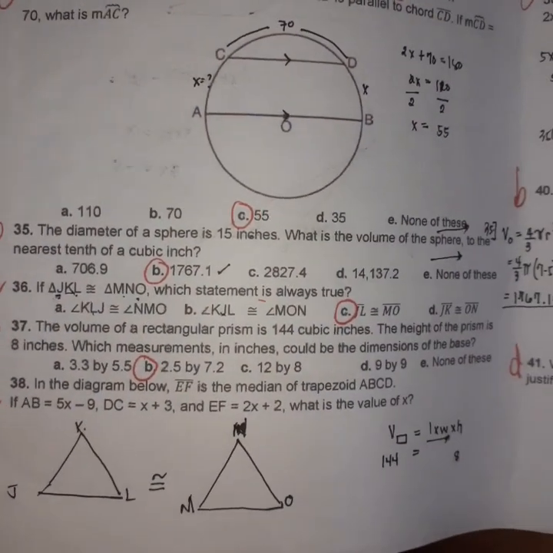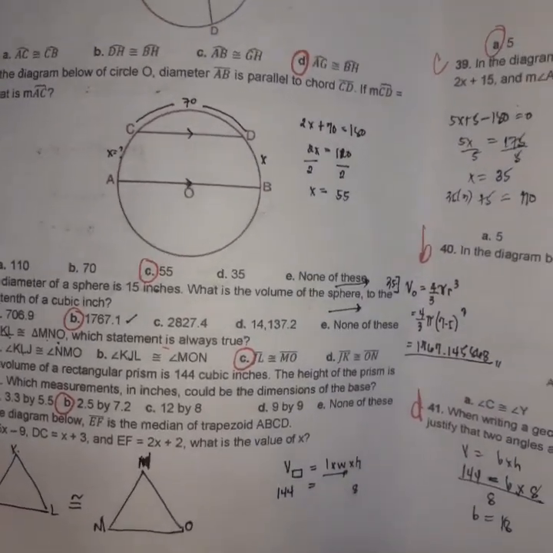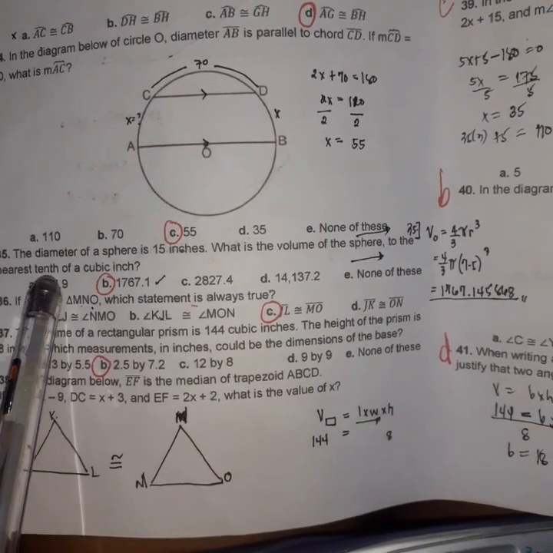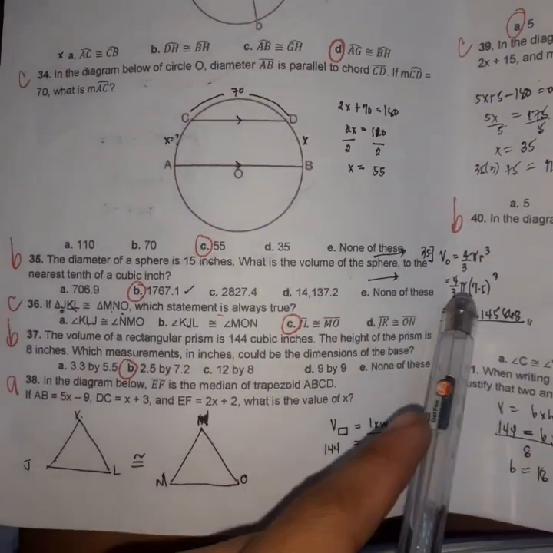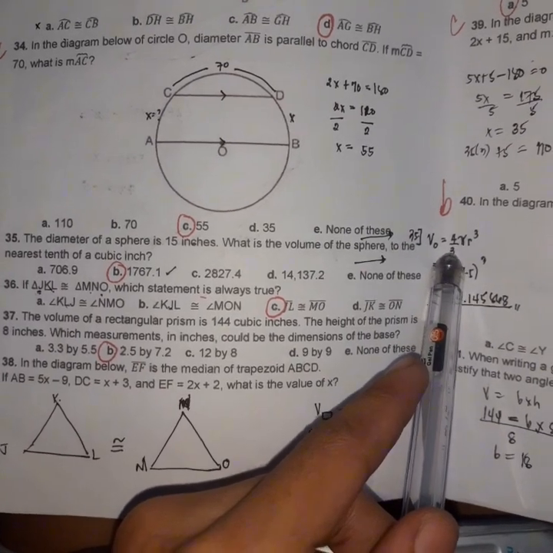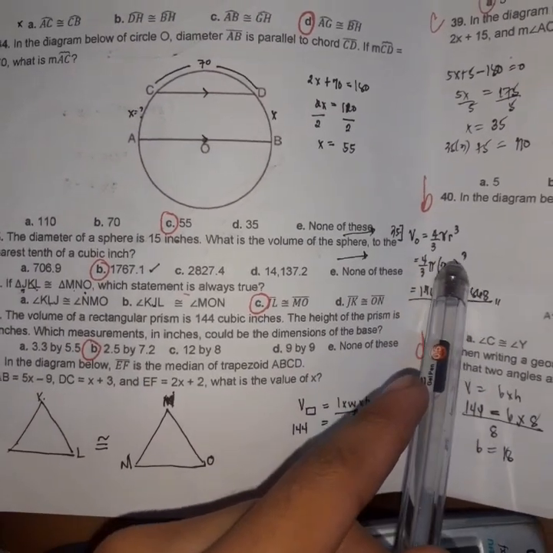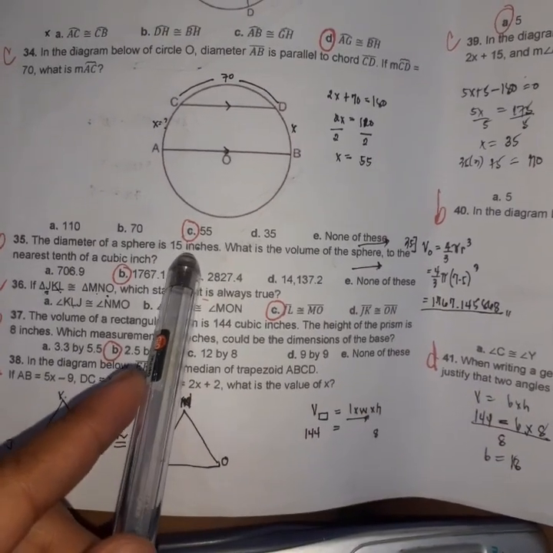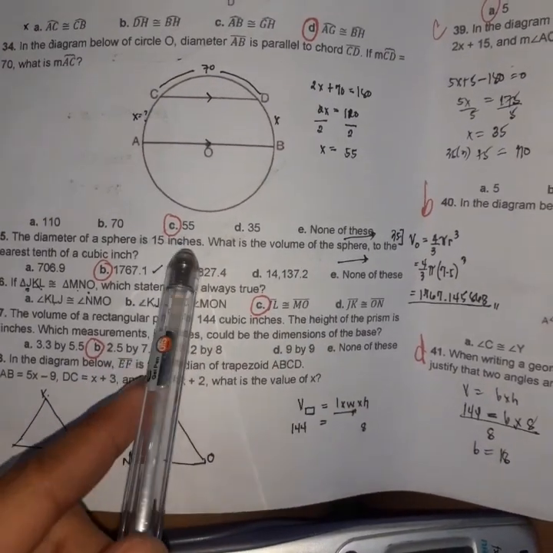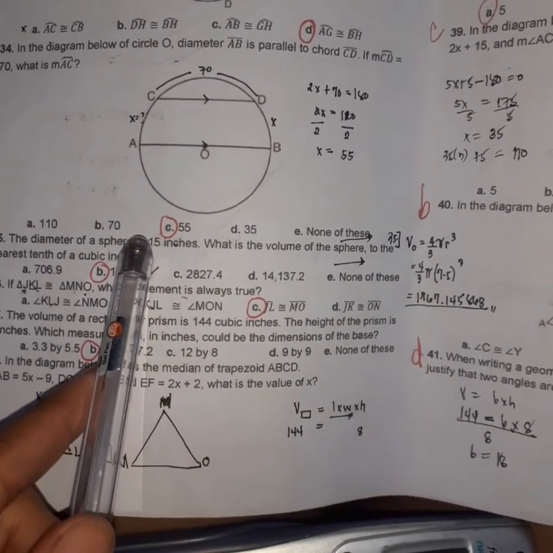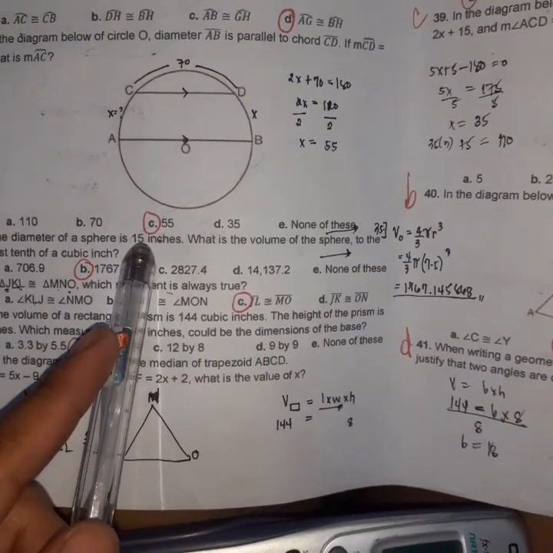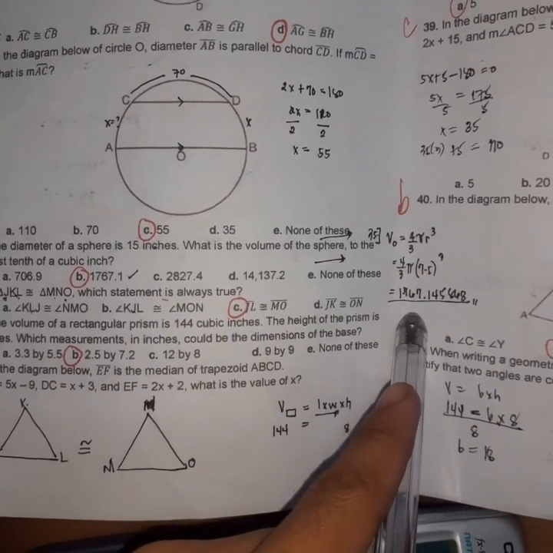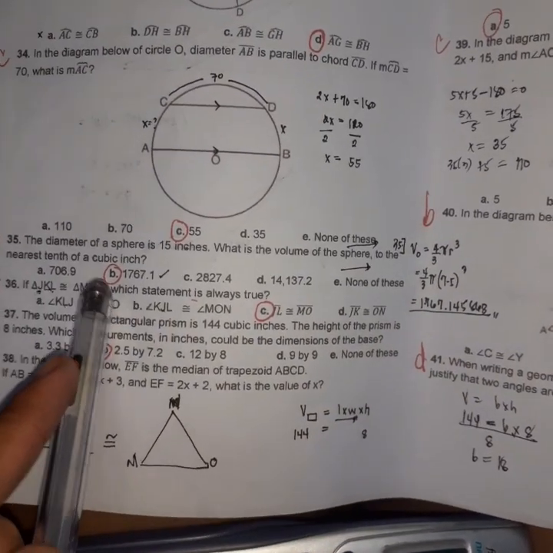Number 35. The diameter of a sphere is 15 inches. What is the volume of the sphere to the nearest tenth of a cubic inch? We have a formula for a sphere, that's 4/3 of pi times the radius to the third. So 4/3 times pi times the radius. 15 is the diameter, so divided by 2, that's 7.5. 7.5 to the cube is equal to 1767.1, which is letter B.